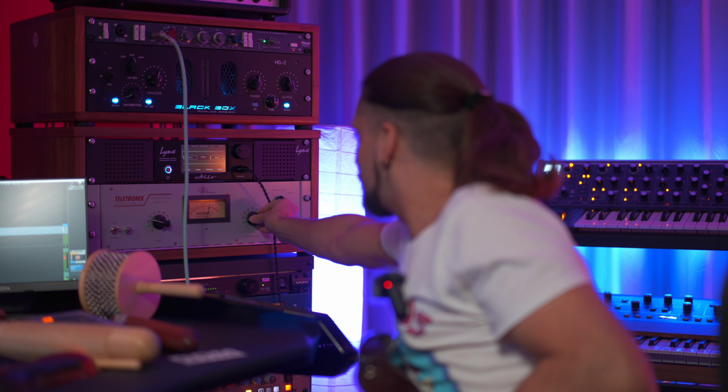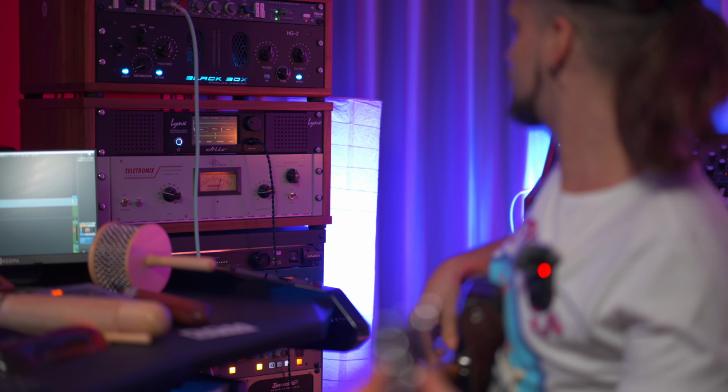So I'm going very, very gently with the peak reduction. 3 to 4 dBs of gain reduction. I don't need too much. The thing that I want more than anything else is the color of the LA2A because I love it for bass, especially for a track like this. I think it's going to work amazingly.